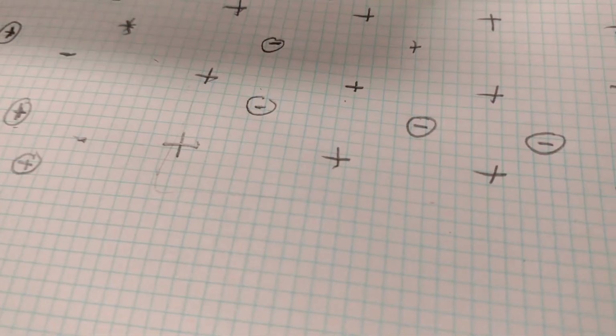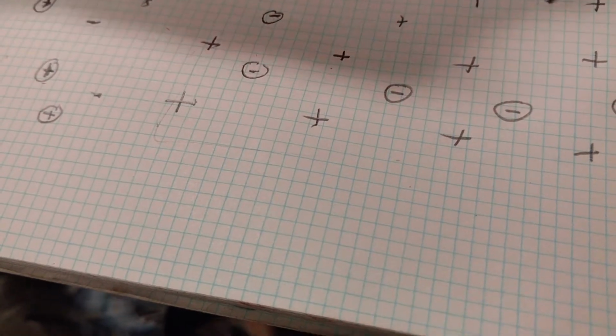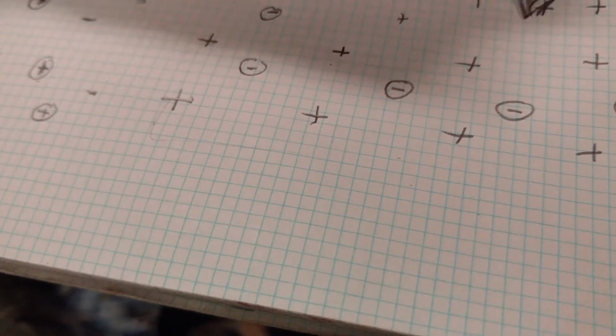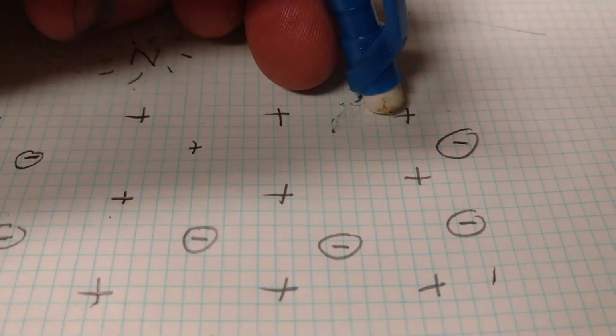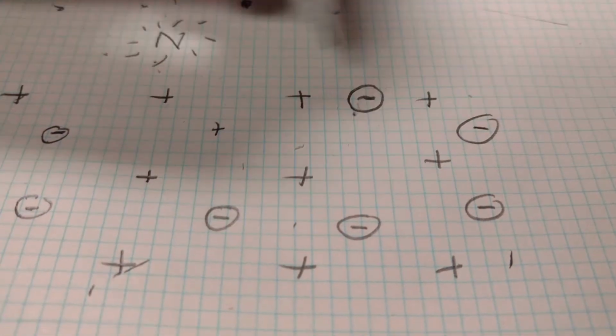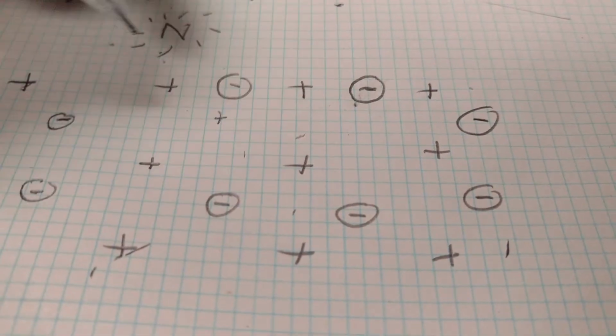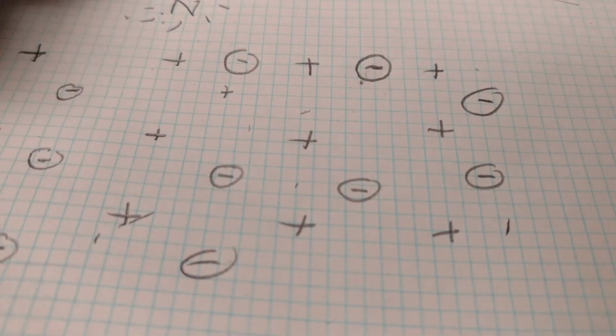Oops, I almost drew a P. 1, 2, 3, 4, 5, 6. So I've got 6 more to go. Oh, now you know why you have erasers. Minus, minus, minus, minus. I'm going to get right up close. Minus.